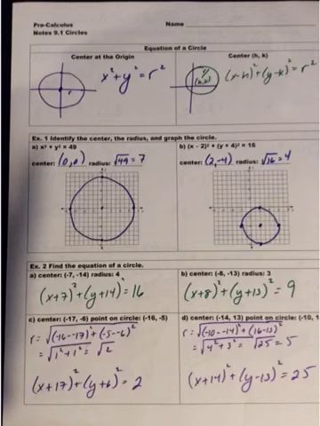If our circle's at the origin, that means h and k are both 0. So a circle at the origin is just x squared plus y squared equals r squared. For example 1, a: x squared plus y squared equals 49. That's this form right here, so our center is the origin, the point (0, 0). If 49 is r squared, then the radius is the square root of 49, which is 7.